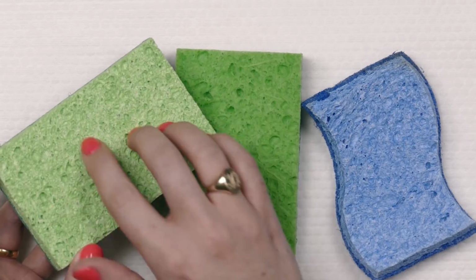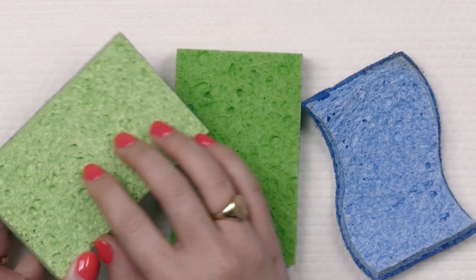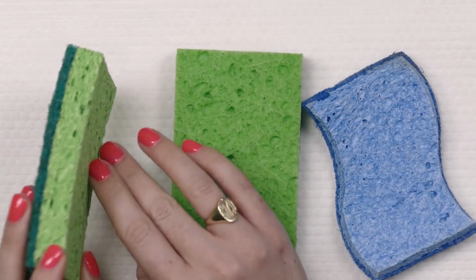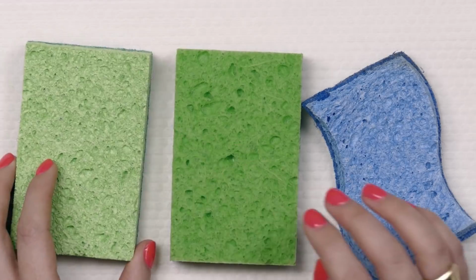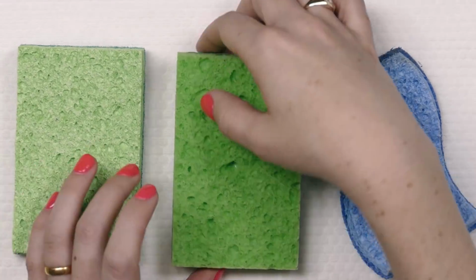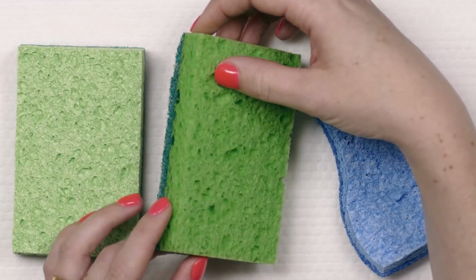Our natural nails have holes in them naturally. They're porous, which means they have spaces in between the material, and they are able to absorb water. So that's why I love using the sponge analogy for nails. Here is a natural nail that is swollen with water.